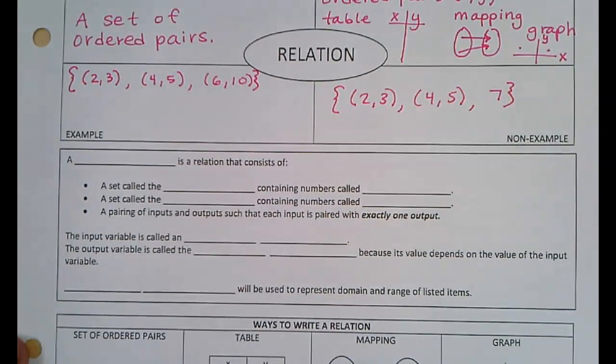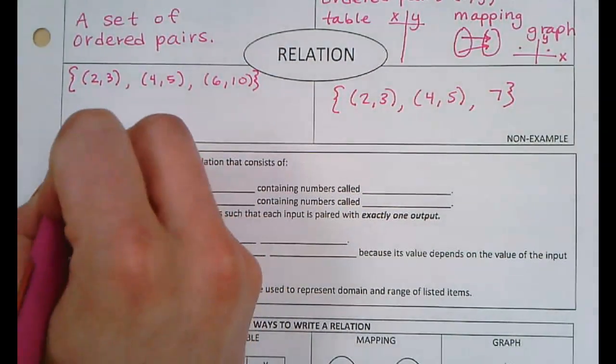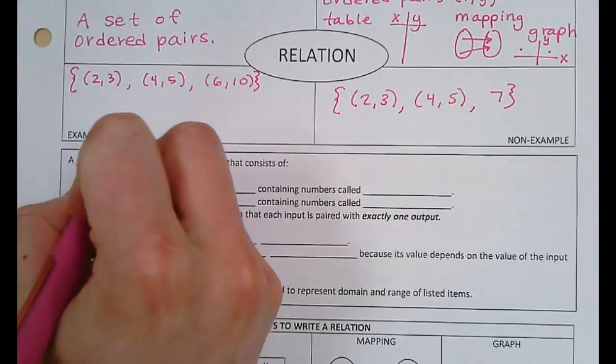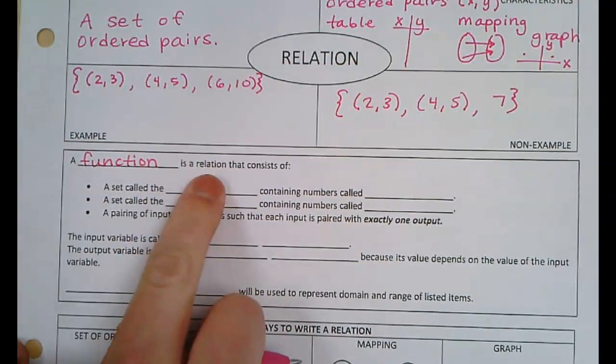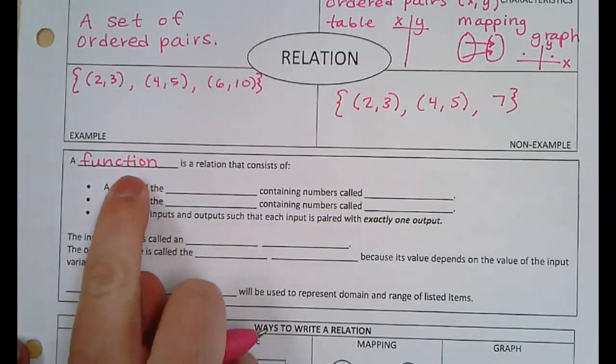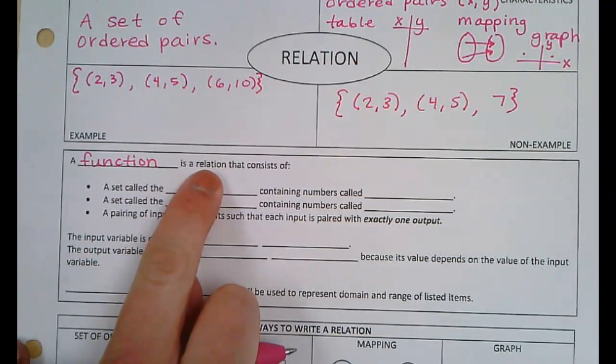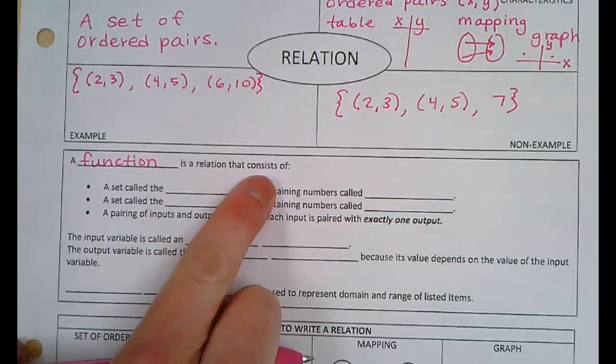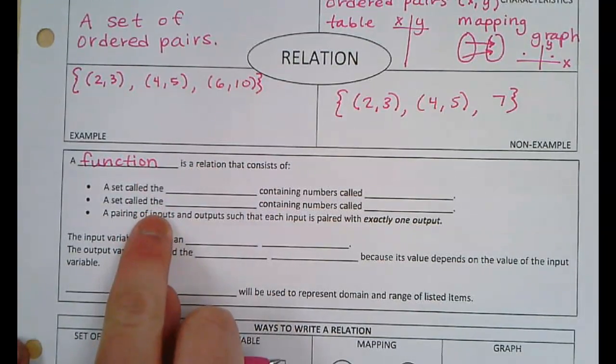All right, our next definition is a function. A function is a relation. So if it is a function, we already know it's a relation. And this relation consists of 3 different constraints.